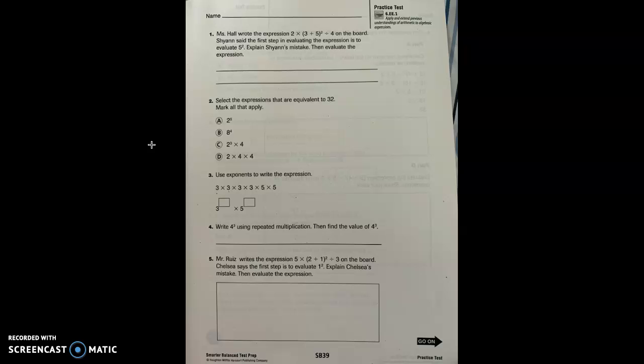Question number 2. Select the expressions that are equivalent to 32. So you got to solve them. So for A, you're going to write 2 times 2 times 2 times 2 times 2, multiply those out, see if it's equal to 32. For B, you're going to write 8 times 8 times 8 times 8, multiply those out, see if it's equal to 32. So for each one, A through D, multiply them out and see if they are equal to 32. Mark all of them that are equal to 32.